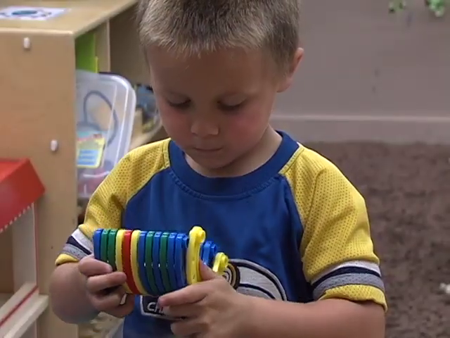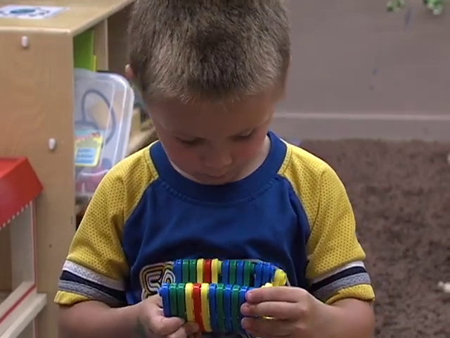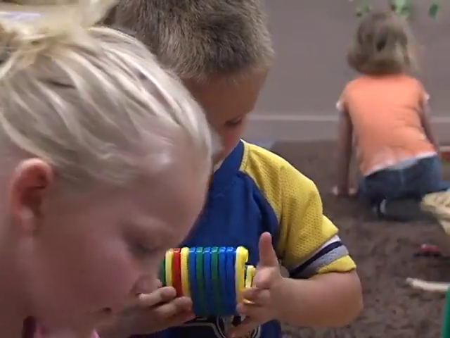I wonder how many blocks you put on your tower. 1, 2, 3, 4, 5, 6. You put 6? Okay, let me see if I can find 6 that look like yours. 1, 2, 3, 4, 5, 6. And let's put them together and make sure they're the same height. Okay, now we can keep on building.